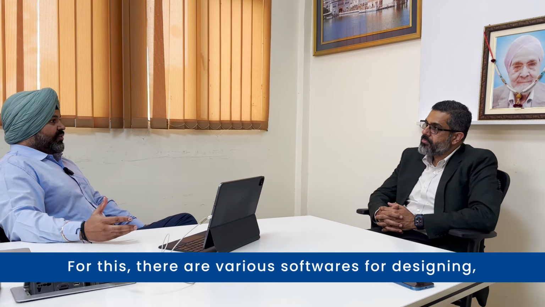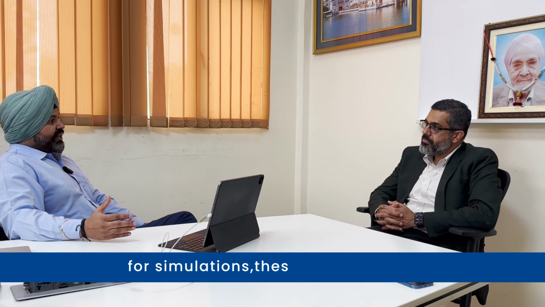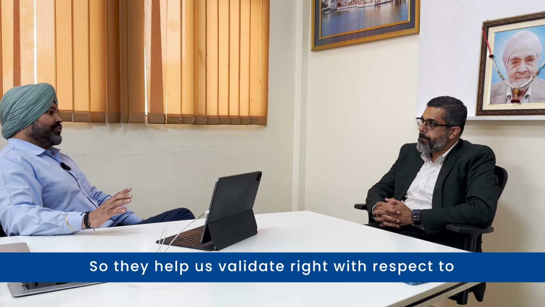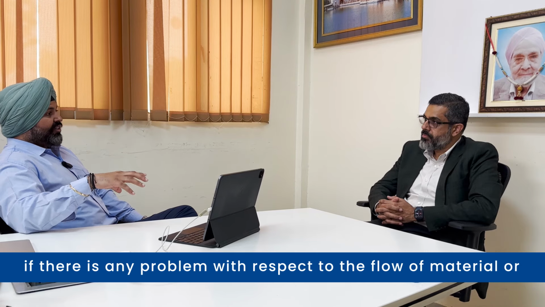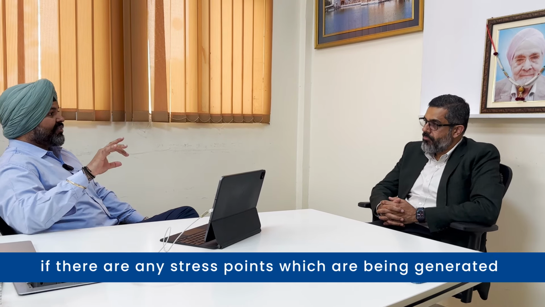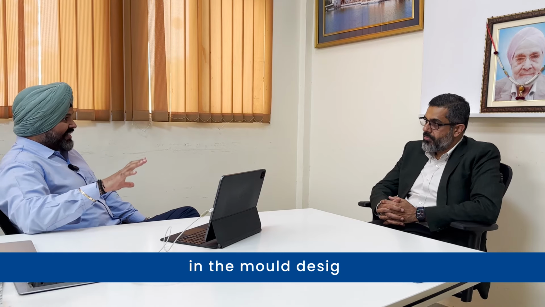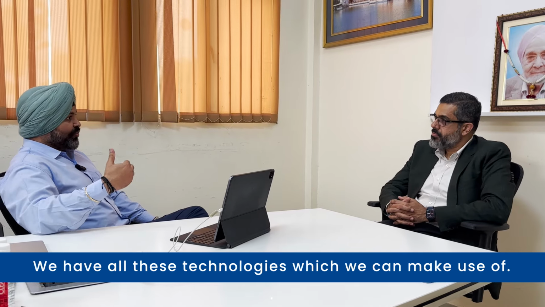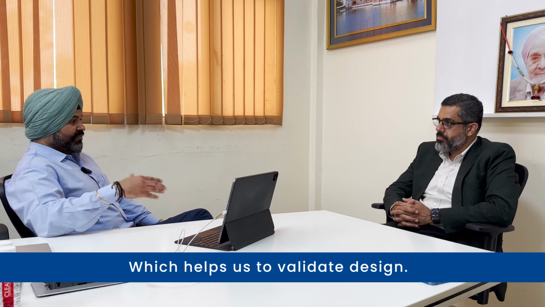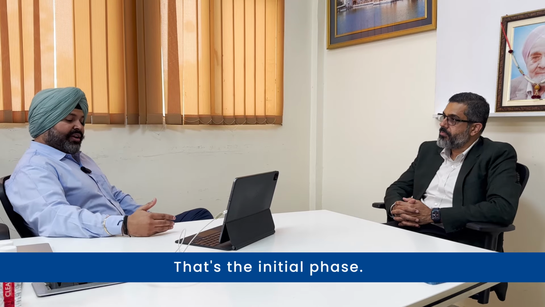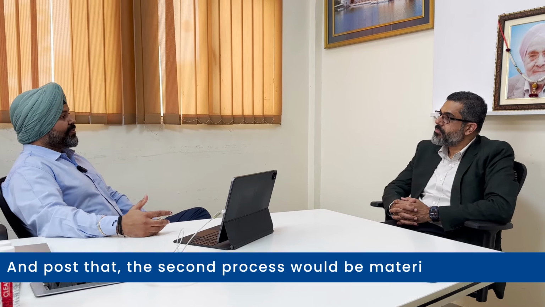For this, there are various software for designing and for simulations. These help us validate if there is any problem with respect to the flow of material, or if there are any stress points being generated in the mold design. So we have all these technologies which we can make use of to validate the design. That's the initial phase.